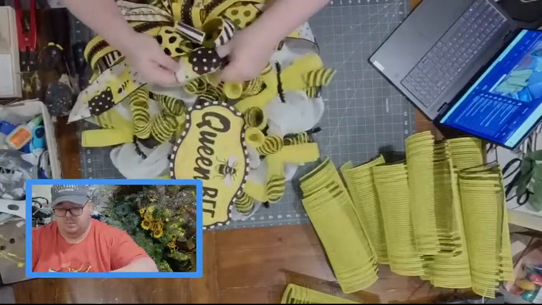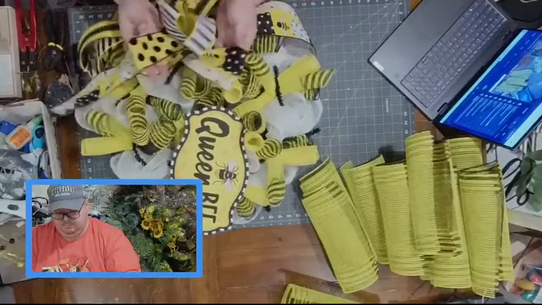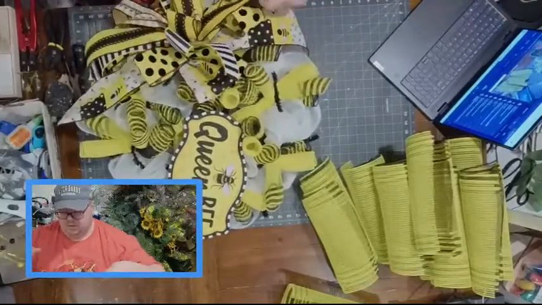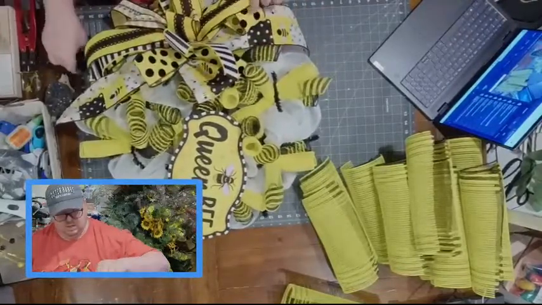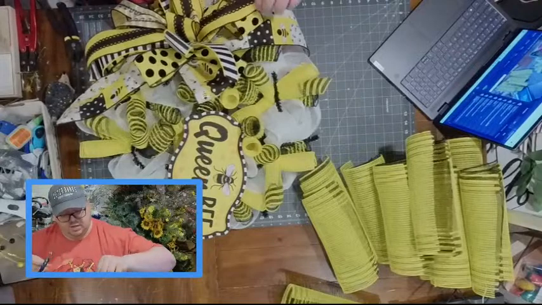Just fluffing out my bow. Making it all pretty. Let's do some dovetails.